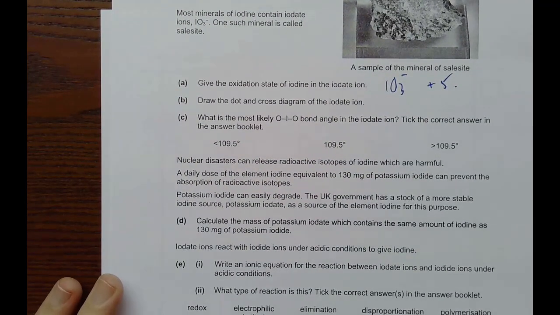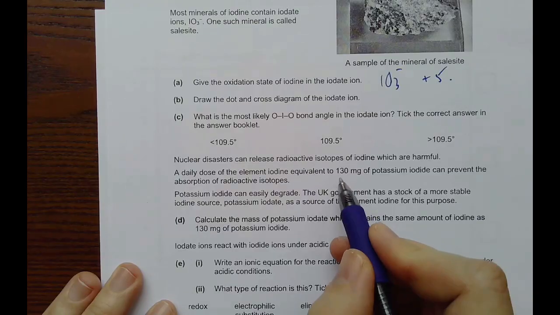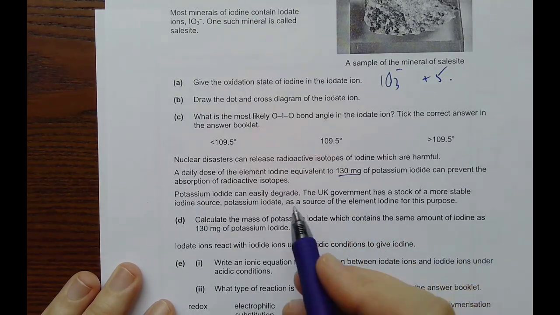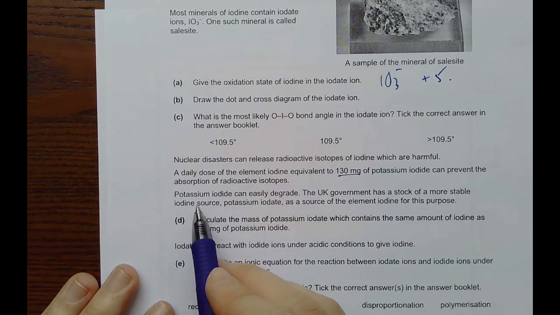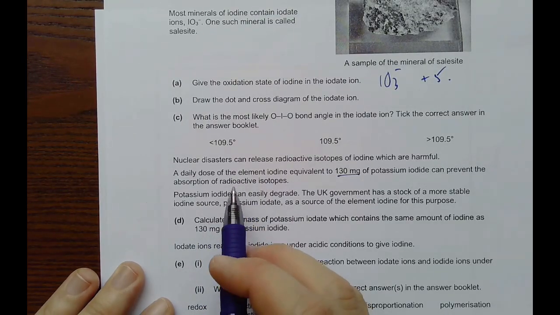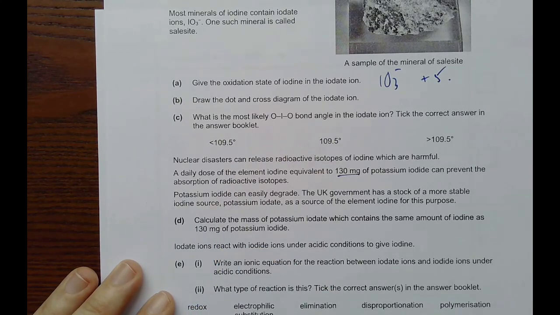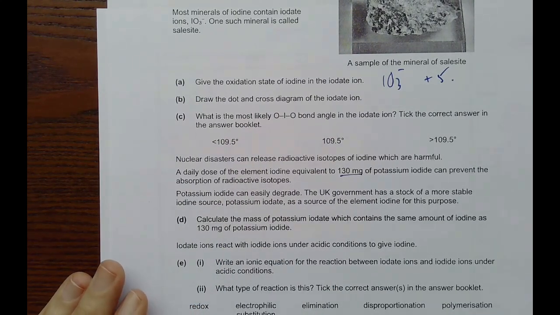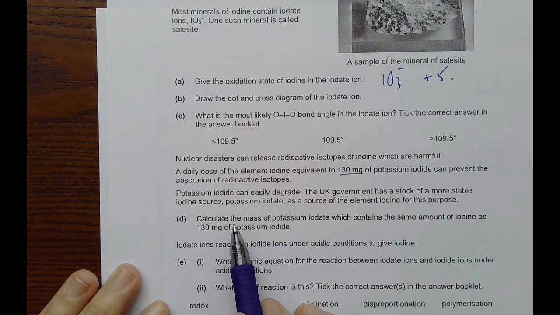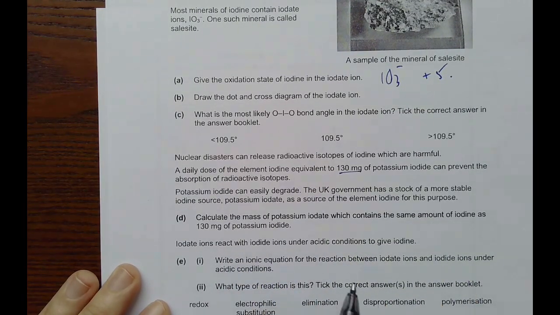And then we have a daily dose of iodine equivalent to 130 milligrams of potassium iodide can prevent the absorption of radioactive isotopes. There's actually quite an interesting crossover between physics, chemistry and biology here, the use of iodine to prevent the effects of radioactivity. But anyway, calculate the mass of potassium iodate which contains the same amount of iodine as 130 milligrams of potassium iodide.